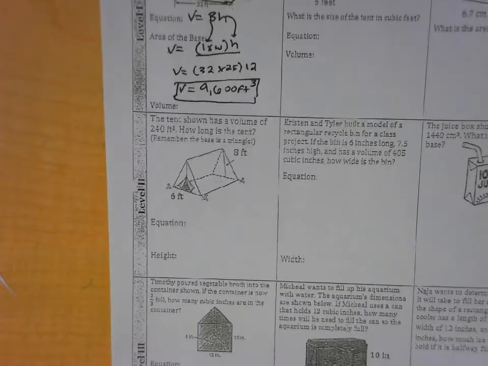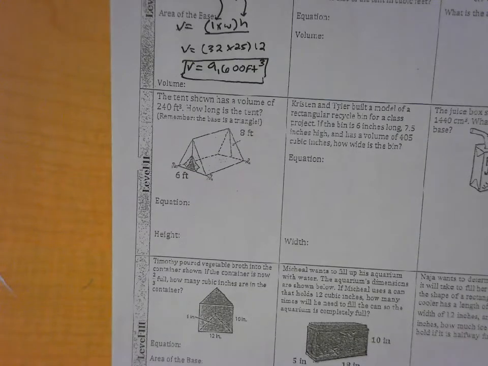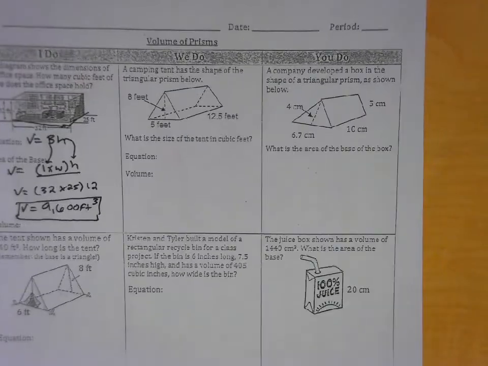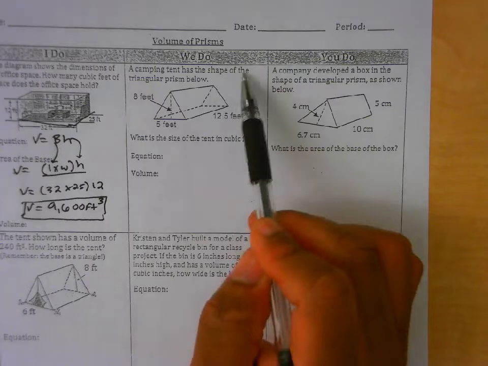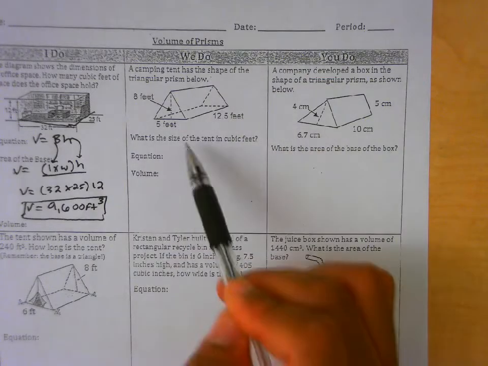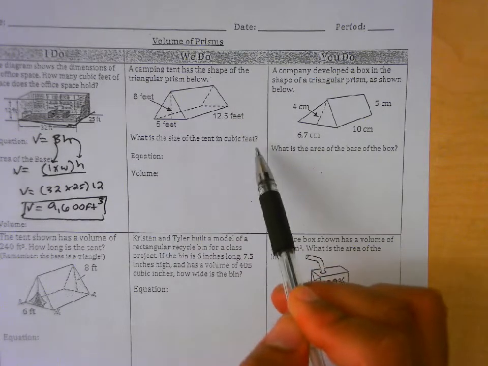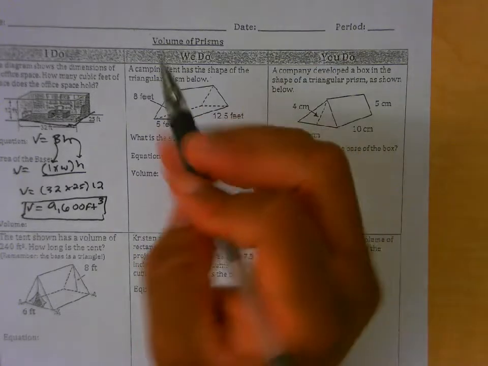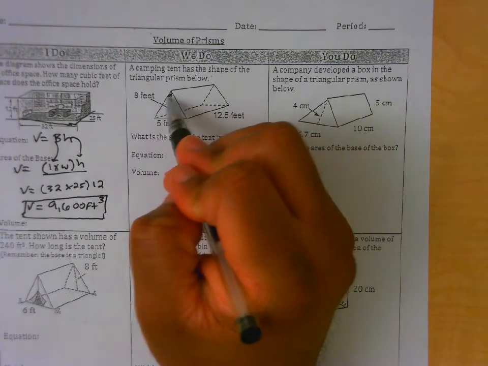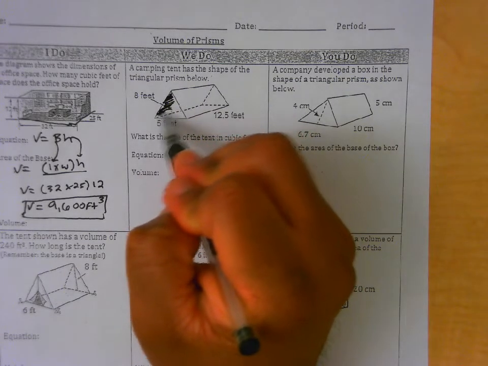Our next question is focused on a, actually, let's try this one over here. So a camping tent has the shape of a triangular prism. What is the size of the tent in cubic feet? So basically, what's the volume of this tent? So we have a triangular prism. My base in this case is a triangle.